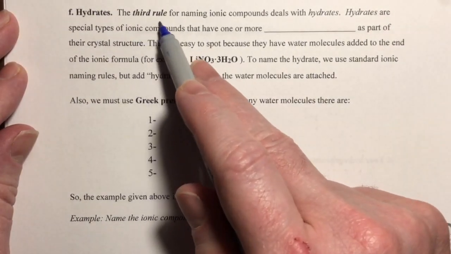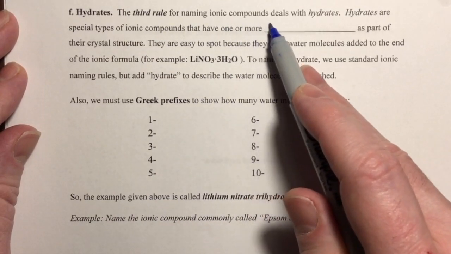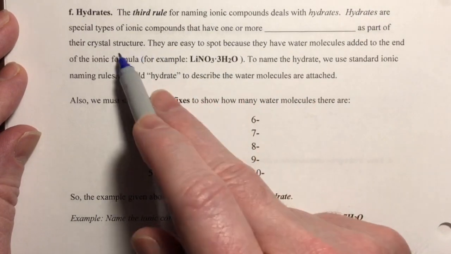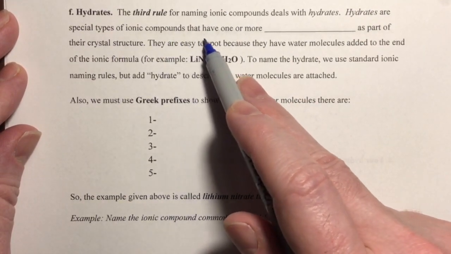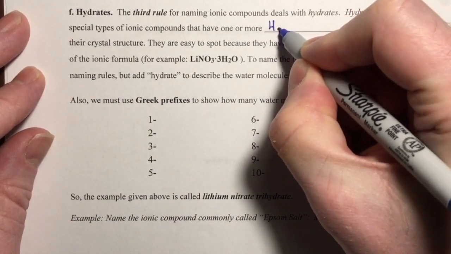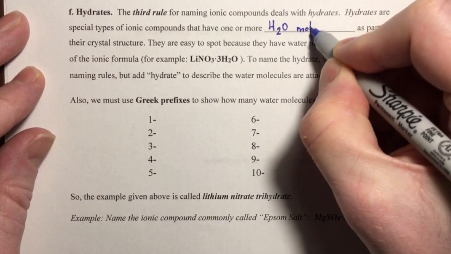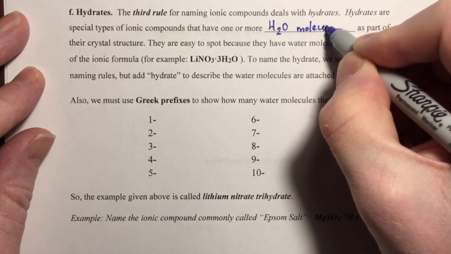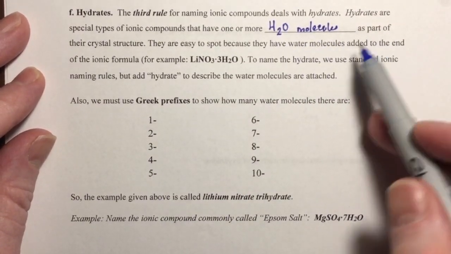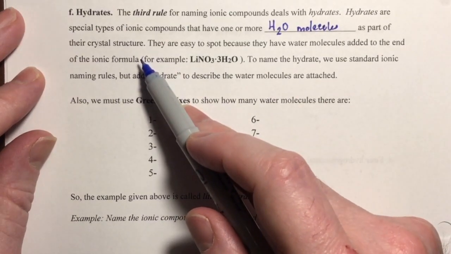As I mentioned, the third rule for naming ionic compounds deals with hydrates. A hydrate is a special type of ionic compound that has one or more H2O, or water, molecules as part of their crystal structure.